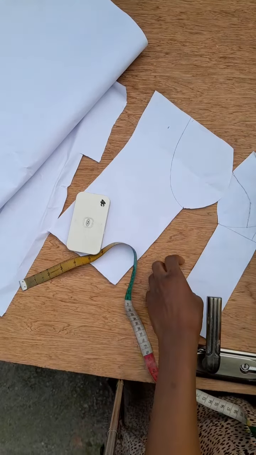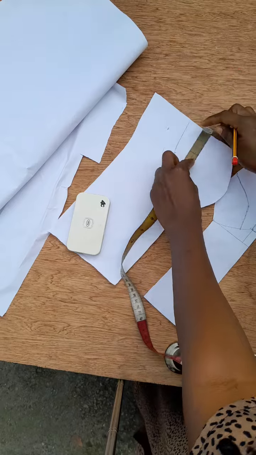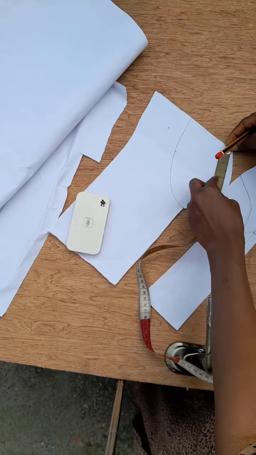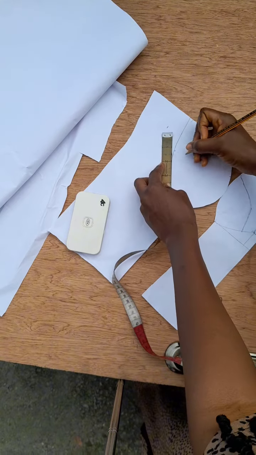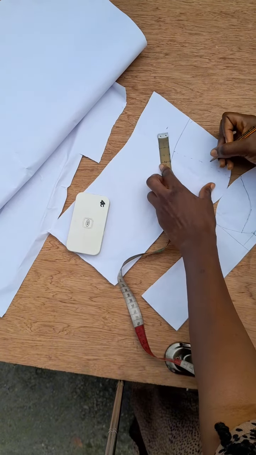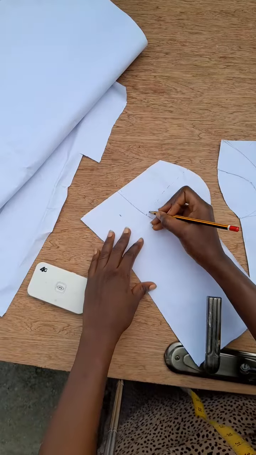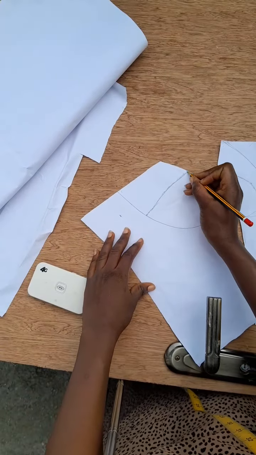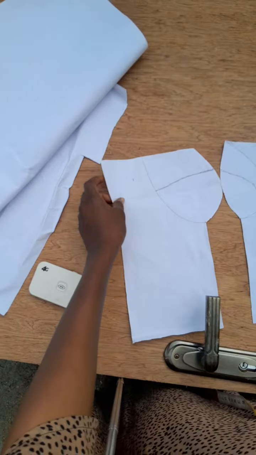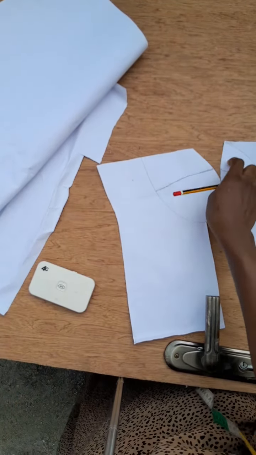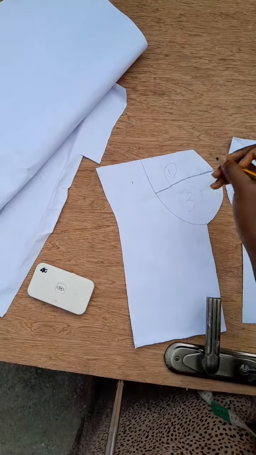Okay, so we have it. So we have 2 inches there, right? So we're gonna do 2.5 here. 2.5, then 2 inches here. Make sure you have it right though. 2 inches here, 2 inches, and 2.5. So you just connect it. Once you're done with the connection, you just label it 1. This is 1. This is 1. And this is 2. Label this as 2. Then this is 3.